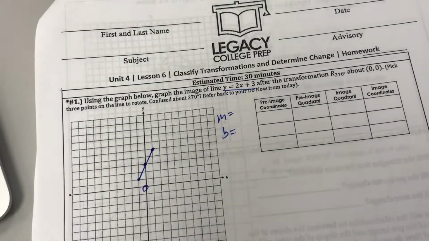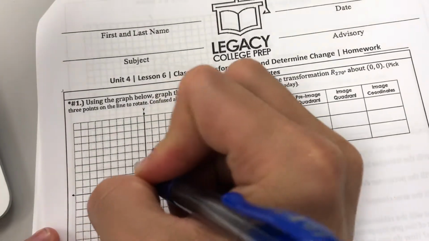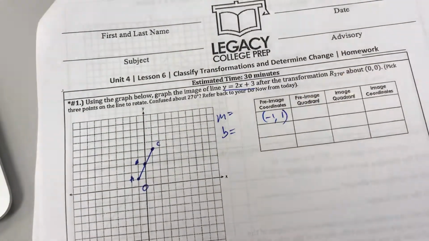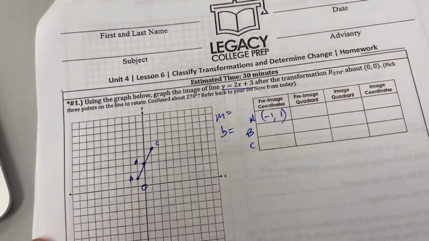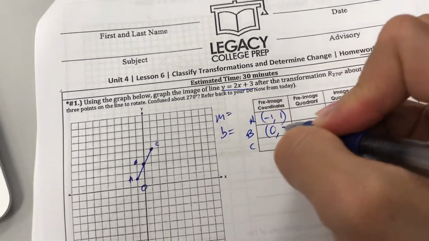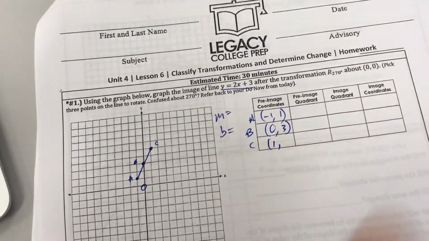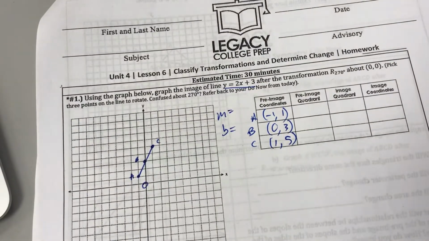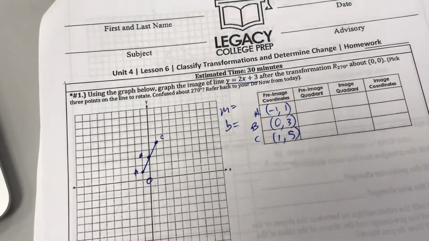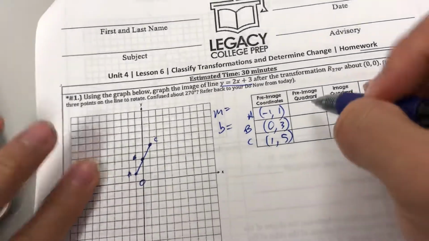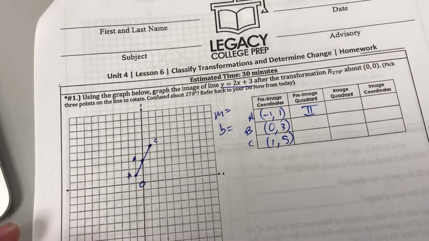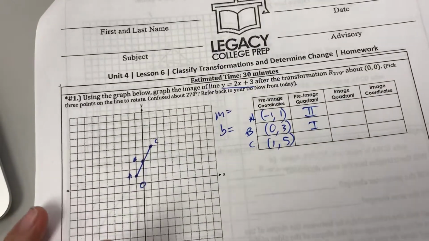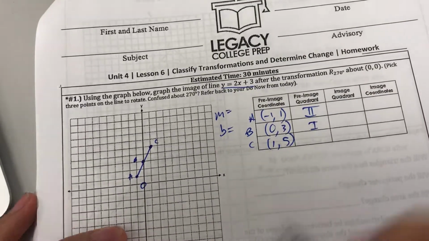So the pre-image coordinates are, let's call it A, B, C right here. A is going to be -1, comma 1. B is going to be 0, comma 3, and C is going to be 1, comma 5. Okay, so far so good. Let's take a look at where their quadrants are. It's kind of interesting because I picked something that's in between quadrants, but it's fine. -1, comma 1 is already in quadrant 2. 0, comma 3, we're going to call it quadrant 1 for argument's sake, and then C is going to be in quadrant 1 as well.